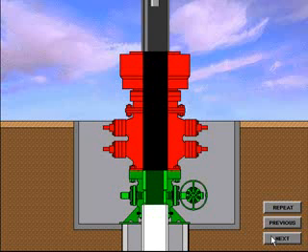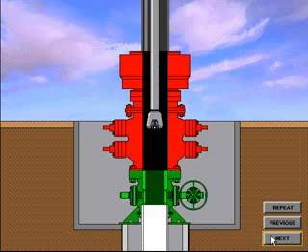The wear bushing is locked in place either by lockdown pins in the casing head housing flange or by lockdown pins located in a lockdown flange. The running tool is then removed and the drilling operation can resume.